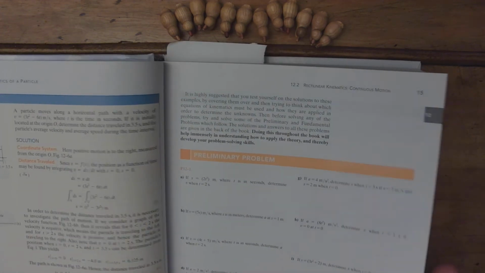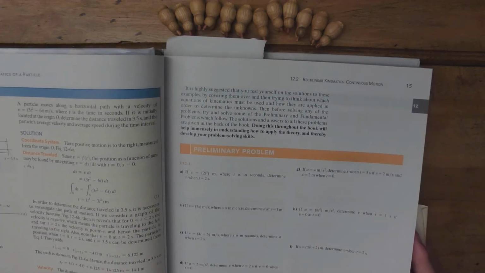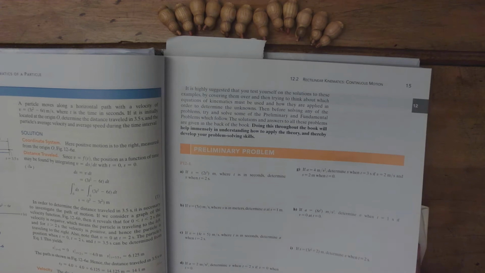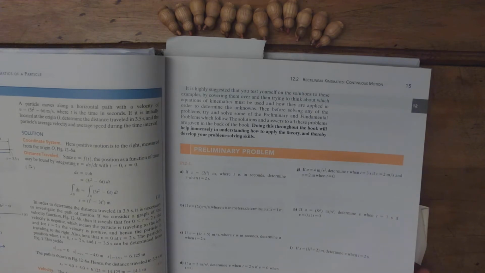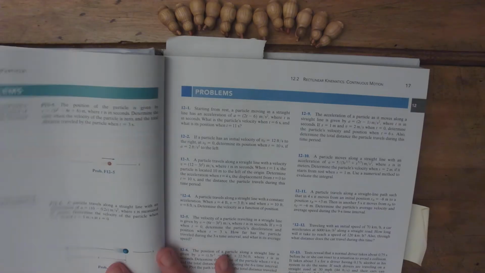In the 14th edition, there's sometimes preliminary problems as well. These are good problems to go through to practice things. I will not be assigning any of these as homework because they are not in the 13th edition. Those are new for the 14th edition. But if you have the 14th edition, they're good to get your brain working when you start a new chapter.